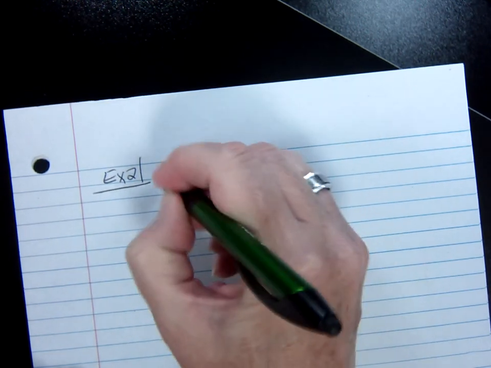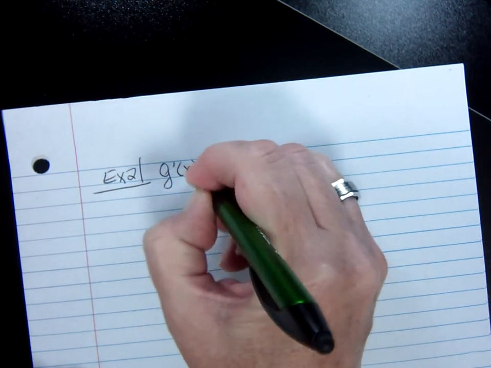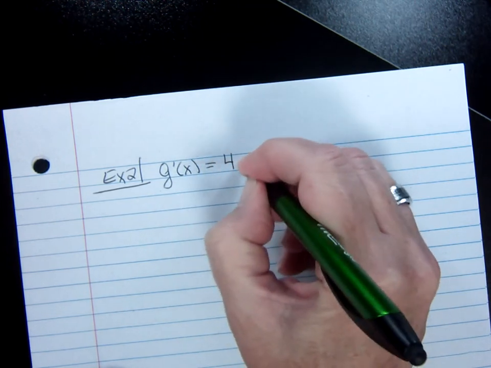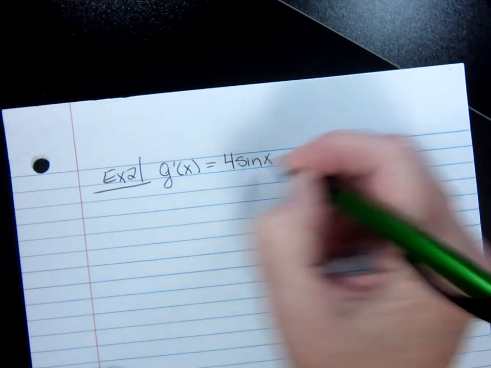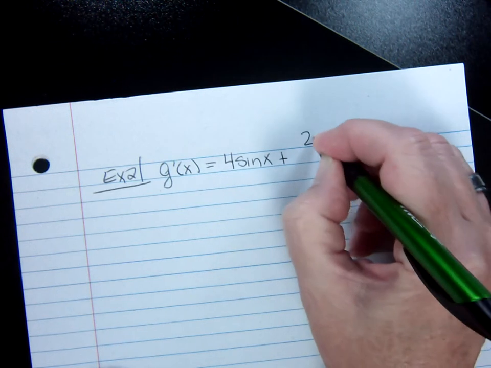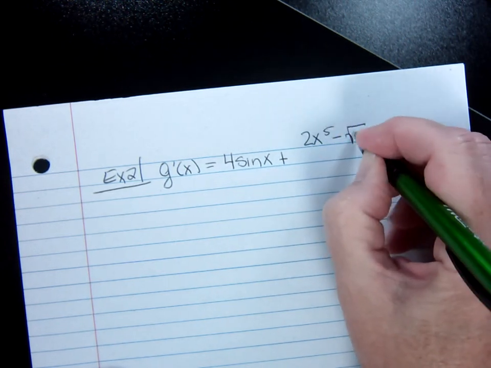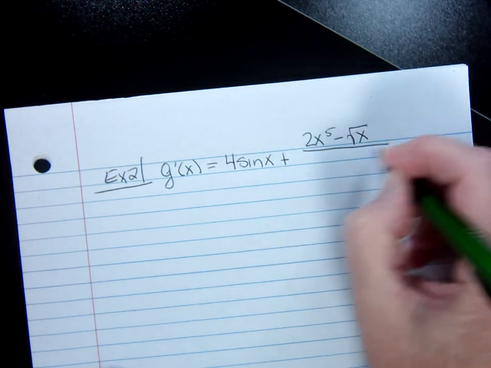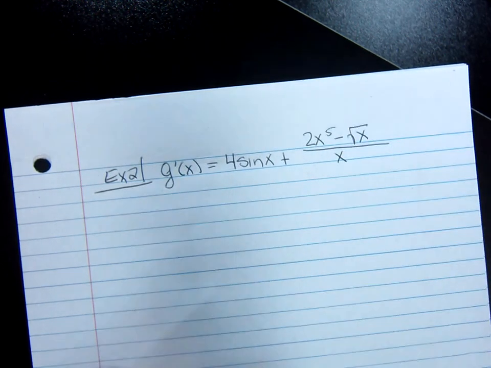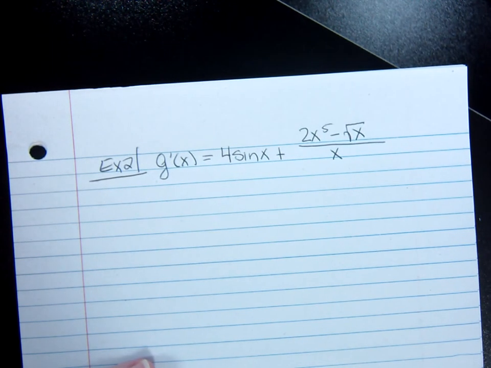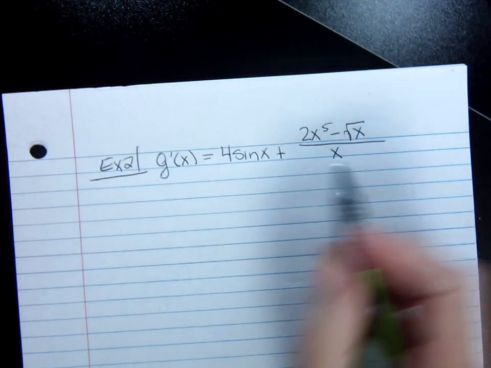Example 2, g prime of x. Here we're starting with g prime of x equals 4 sine x plus 2x to the 5th minus the square root of x, all over x. Now, at first I look at this and go, oh my goodness, so we're jumping right into it. Might as well just jump right off that cliff. But it's actually not that bad.